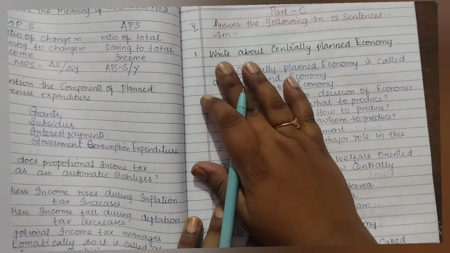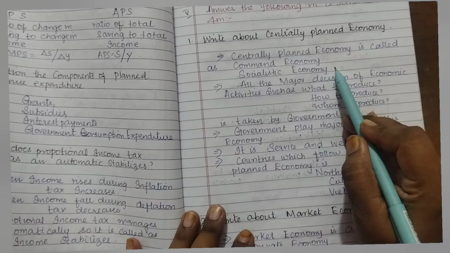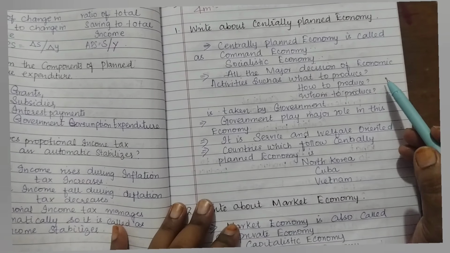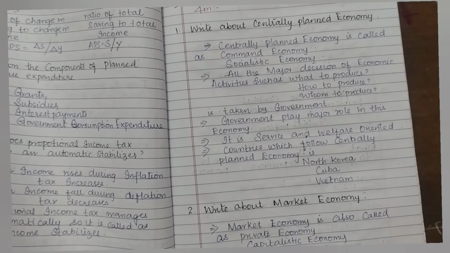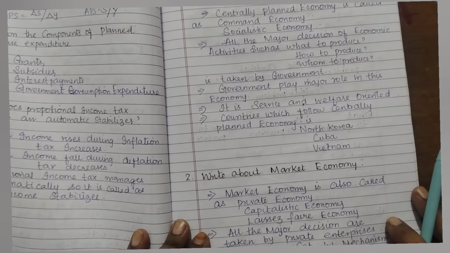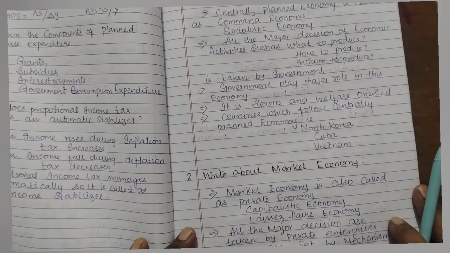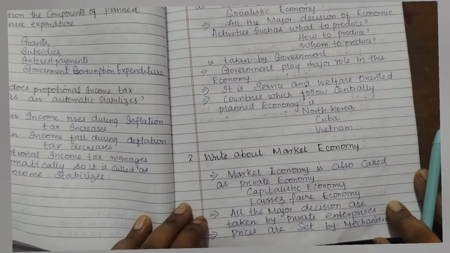Right, centrally planned economy. Centrally planned economy is called command economy or socialistic economy. All the major decisions of economic activities such as what to produce, how to produce, for whom to produce are taken by the government. As it is government run, it is service oriented and welfare oriented, and it is not at all profit oriented. Countries which follow centrally planned economy are North Korea, Cuba and Vietnam.